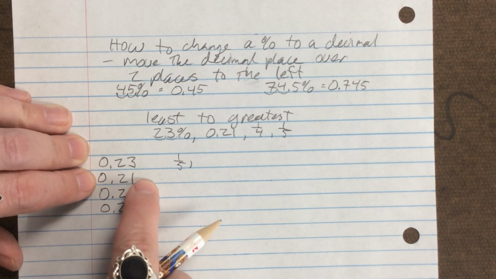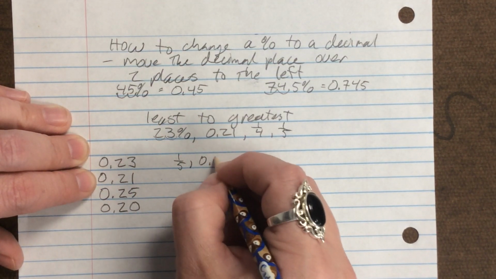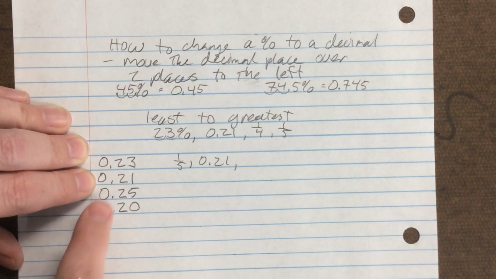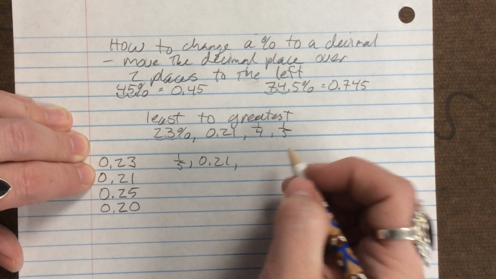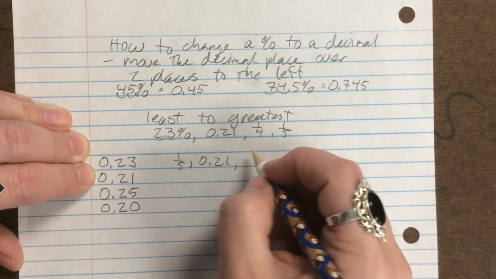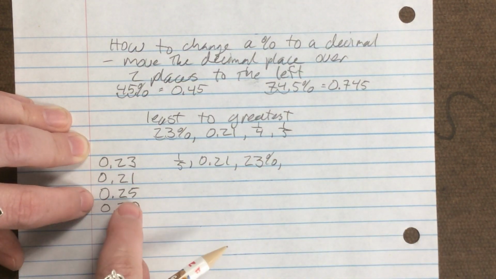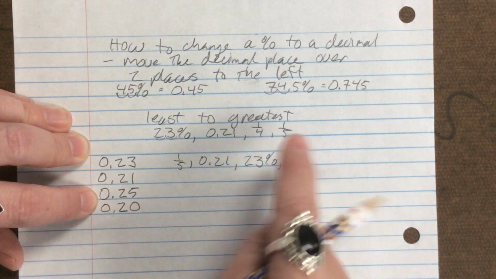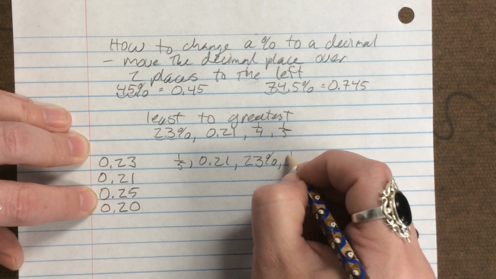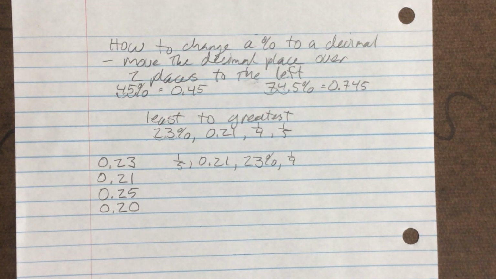And then next after that, we're going to do the 0.21. And then next after that is the 0.23, which is our 23%. And the last and the greatest, funny how that works out, is the 1/4. Okay? And that's about it for comparing rational numbers.